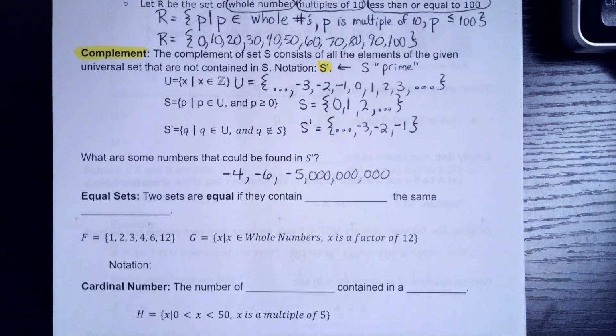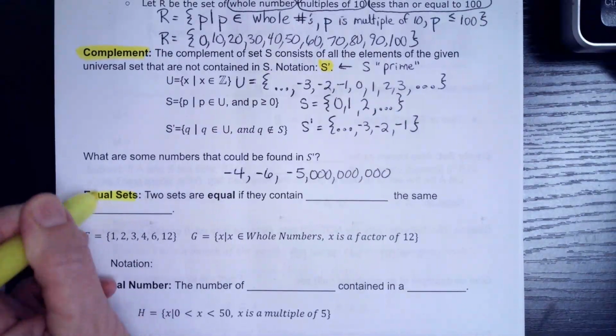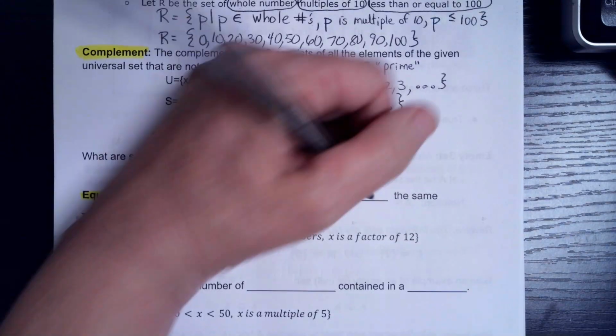Next vocabulary word. Now I'm highlighting it. Equal sets. We played with this a little bit on the first page. Two sets are equal if they contain the same elements.